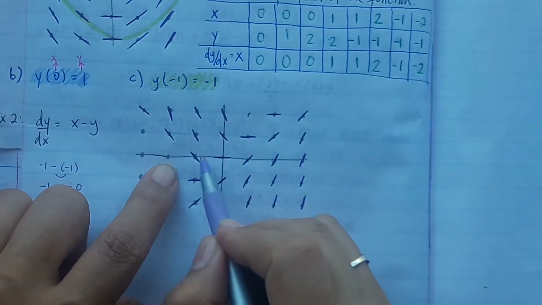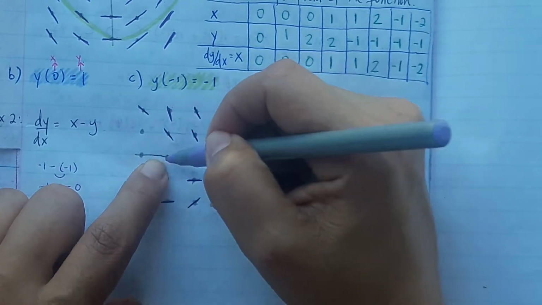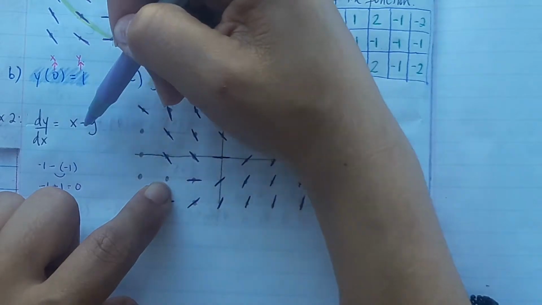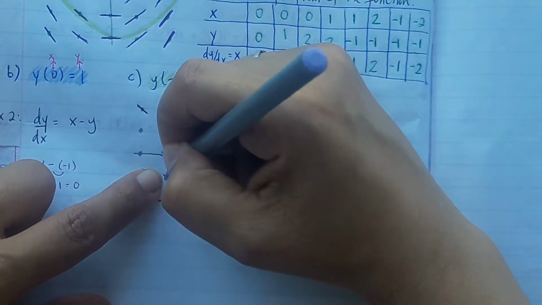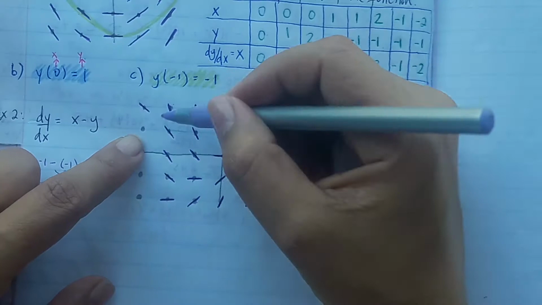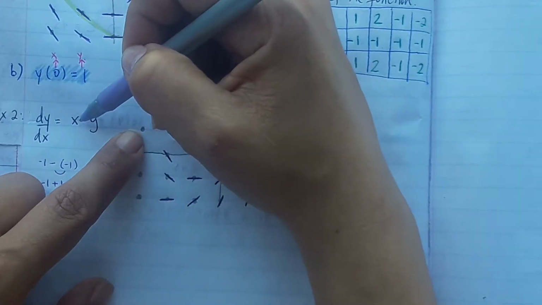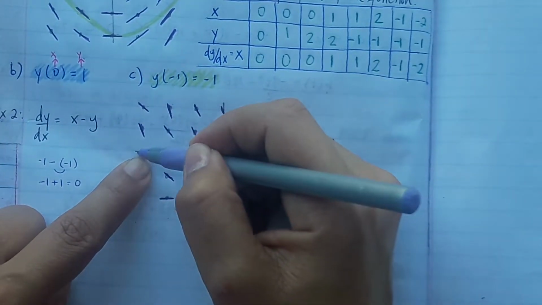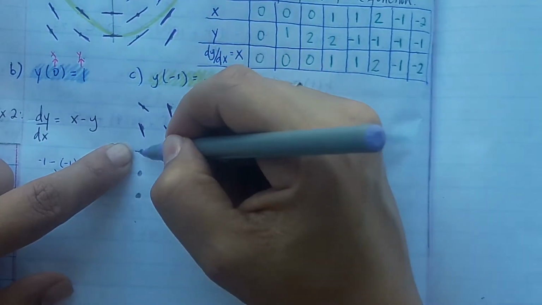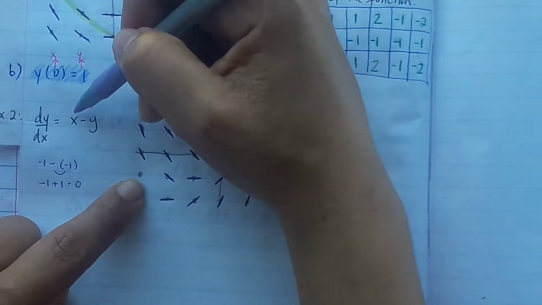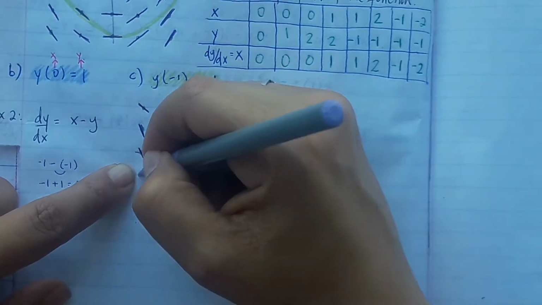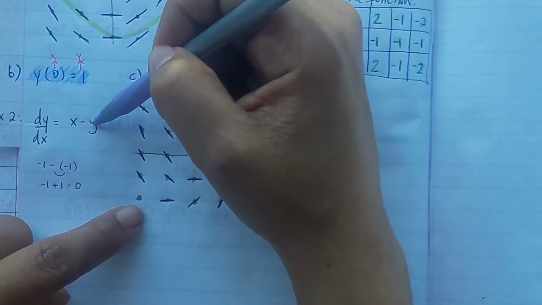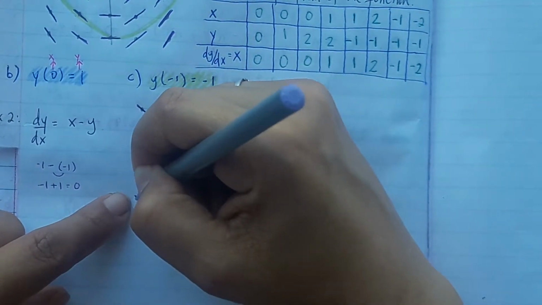I'll do a couple more. So that's negative 2, 0, so negative 2, so down 2, right 1. That's negative 2, negative 1, so negative 2 plus 1, which is negative 1, so down 1, right 1. Negative 3, 1, so that's negative 3 minus 1, which is negative 2, so down 2, right 1. That's negative 3, 0, so that's negative 3 down, right 1. Negative 3, negative 1, negative 3 plus 1, which is negative 2, so down 2, right 1. Negative 3, negative 2 is negative 3 plus 2, which is negative 1, so down 1, right 1.